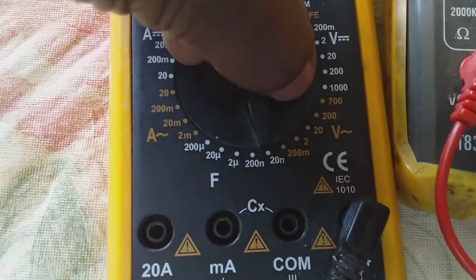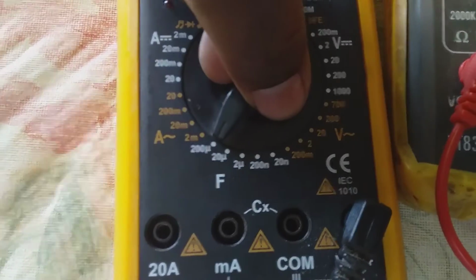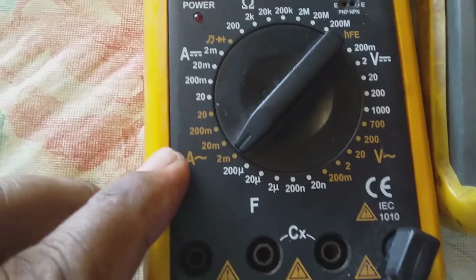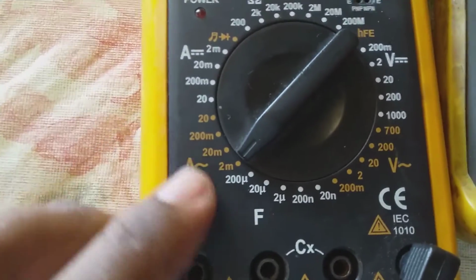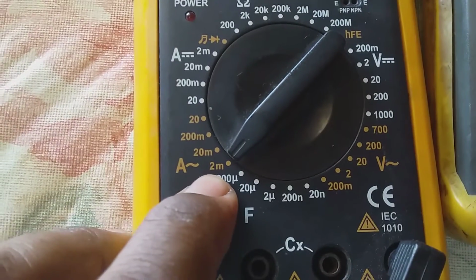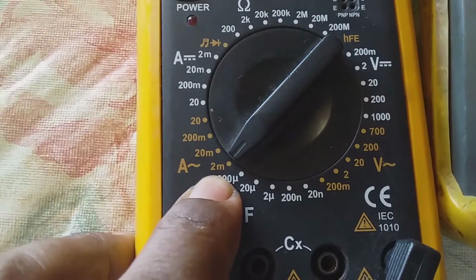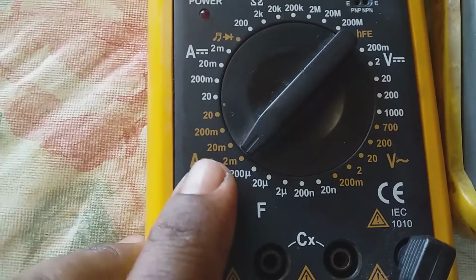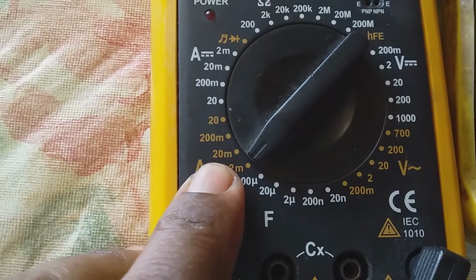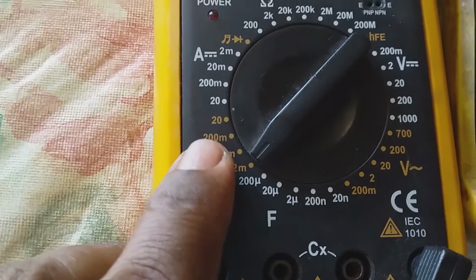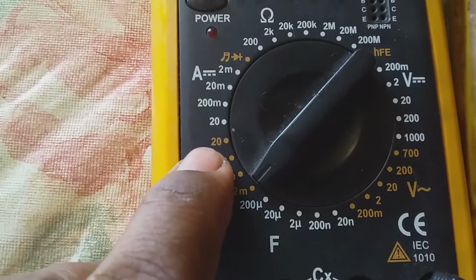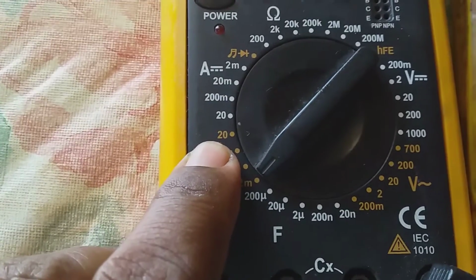As we pass the capacitor readings, we go into another yellow set of readings: 2 milliamp, 20 milliamp, 200 milliamp, and it goes up to 20 amp.